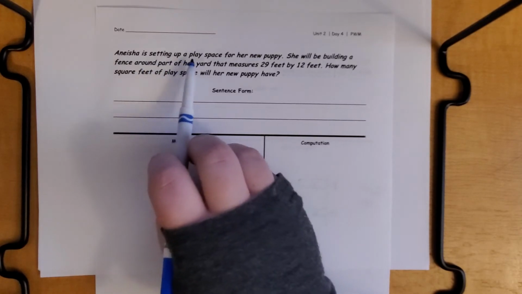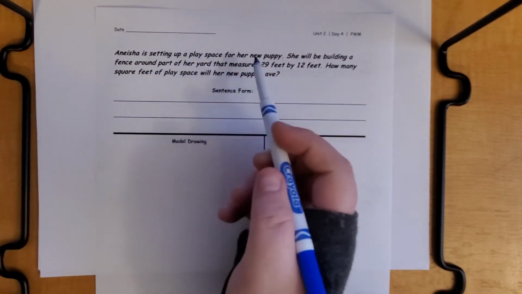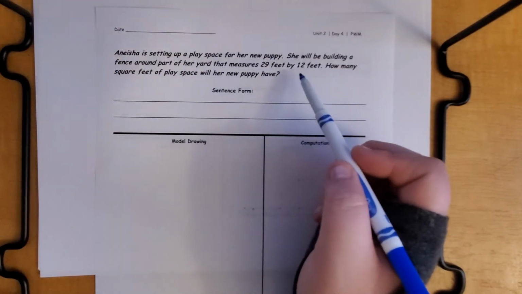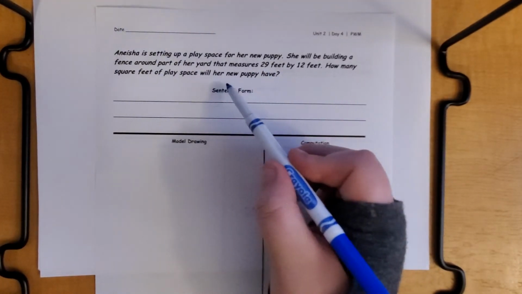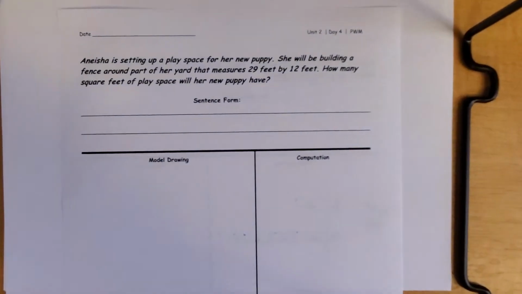Anisha is setting up play space for her new puppy. She will be building a fence around part of her yard that measures 29 feet by 12 feet. How many square feet of play space will her new puppy have? There's another phrase in there that I wasn't sure you guys would know.